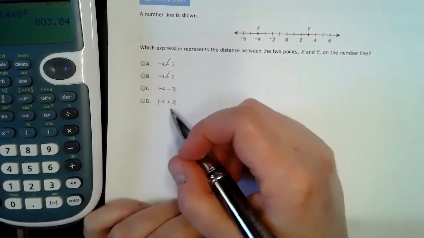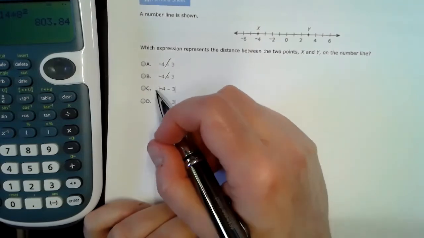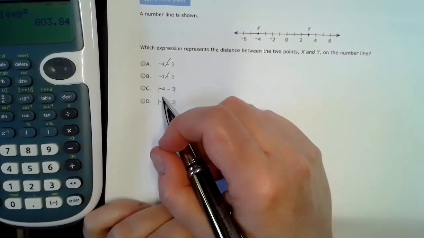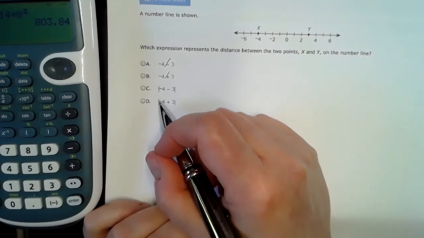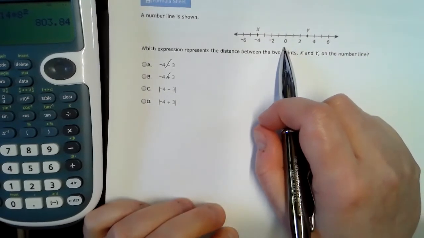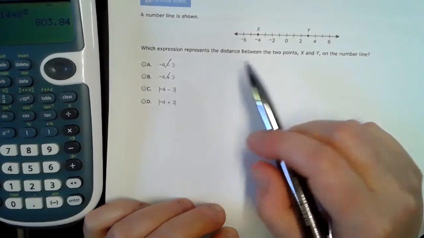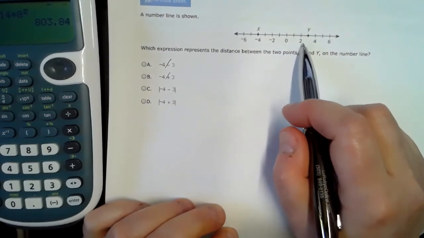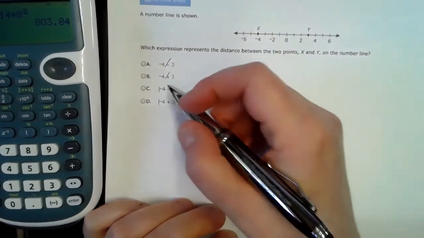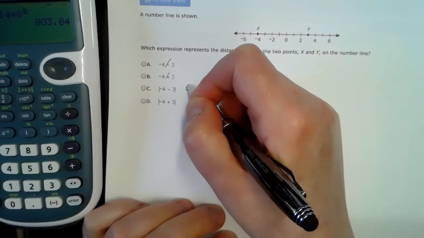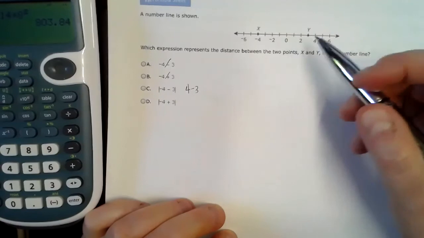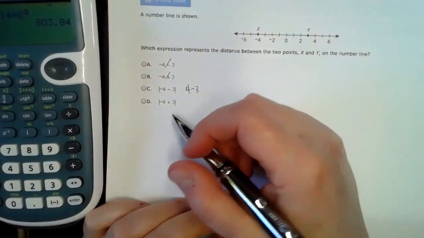So as far as the test is concerned, this problem is 4 minus 3, because the negatives don't matter in absolute value. Absolute value wants to know the value of a number from 0. So whether it's 4 or -4, they are 4 spaces from 0. So this one is essentially 4 minus 3, which equals 1. We already know 7 spaces in between, so that doesn't work.